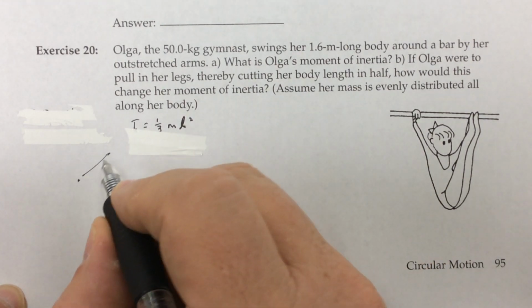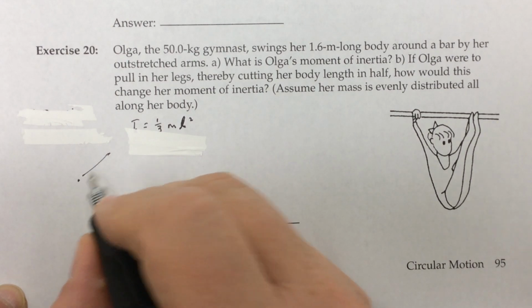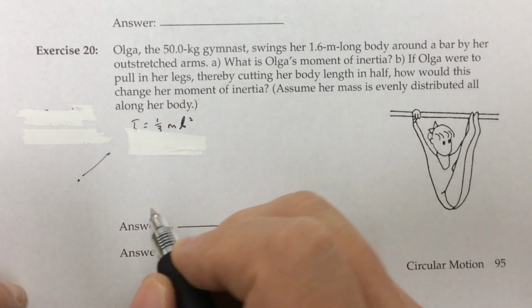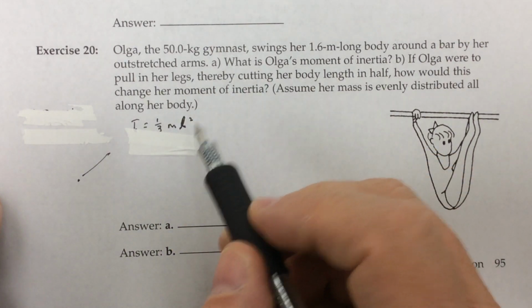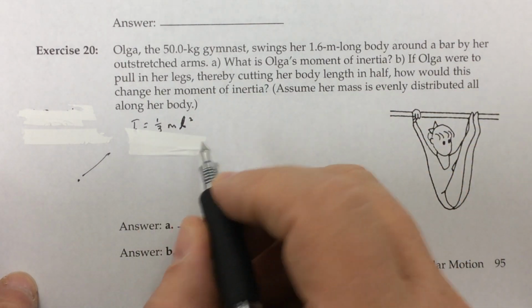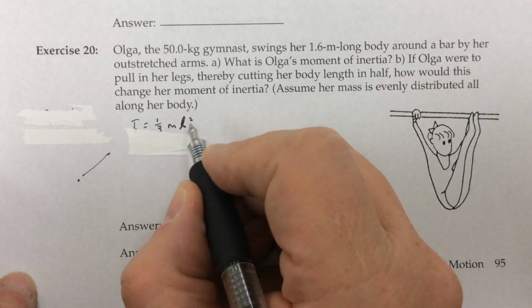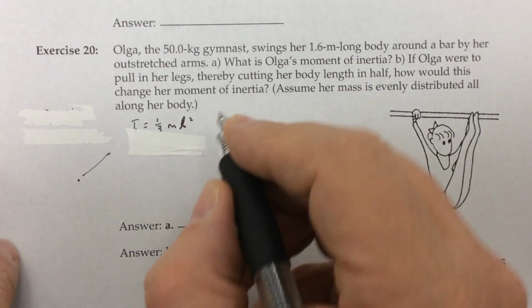So it's still r if you think about it. It's a distance from the pivot point, but we call it length instead. So you've got a gymnast that's flipping around a bar, so that's the formula you would use, 1/3 m L squared. It's the same as r squared.